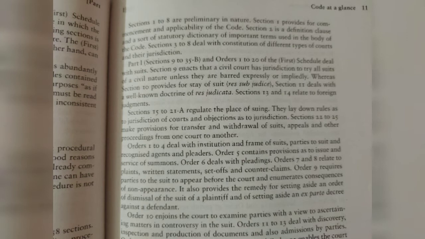Sections 13 and 14 relate to foreign judgments. Sections 15 to 21A regulate the place of suing. They lay down rules as to jurisdiction of courts and objections as to jurisdiction. Sections 22 to 25 make provisions for transfer and withdrawal of suits, appeals and other proceedings from one court to another. Orders 1 to 4 deal with institution and frame of suits, parties to suits, and recognized agents and pleaders.